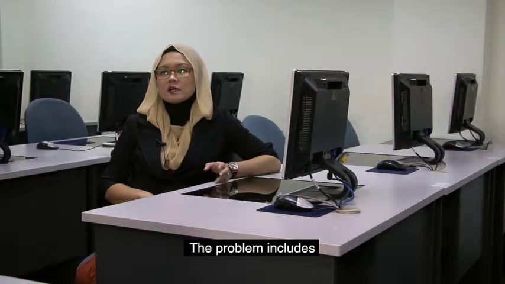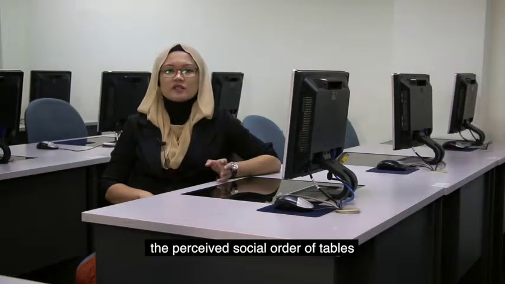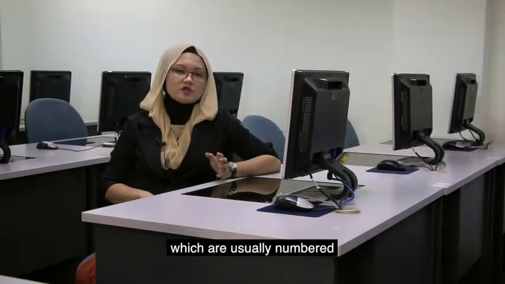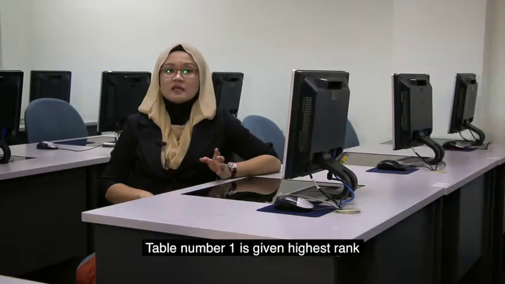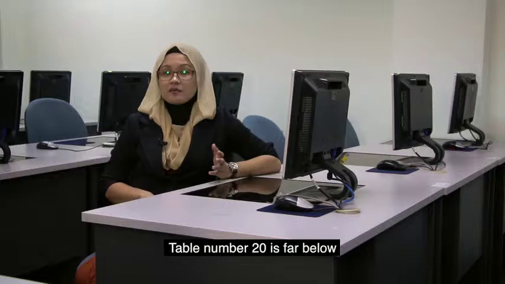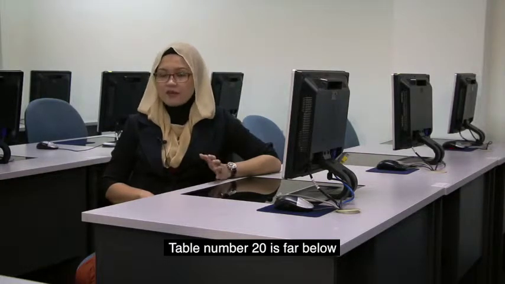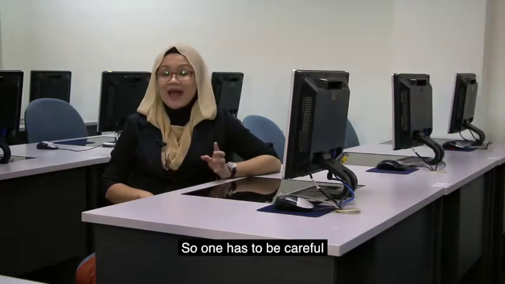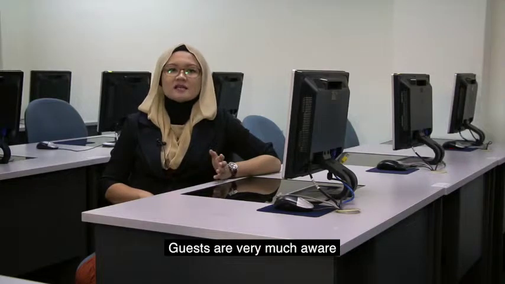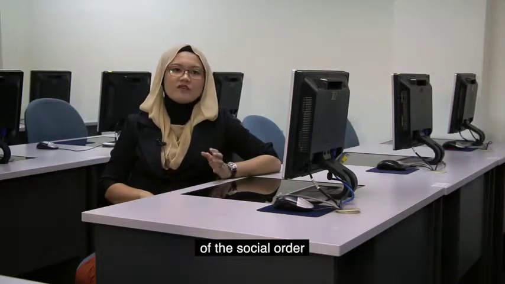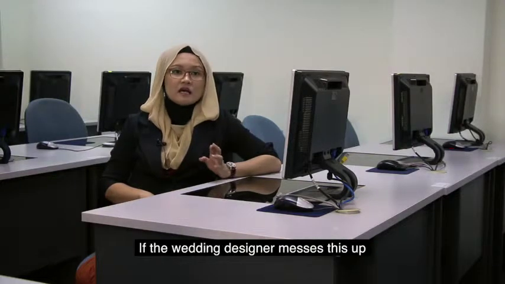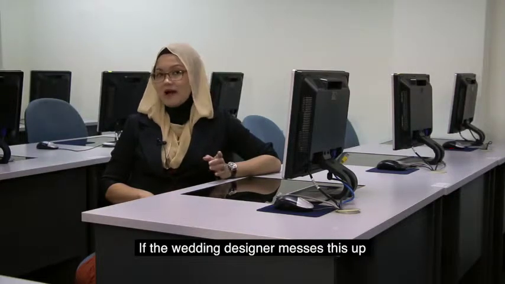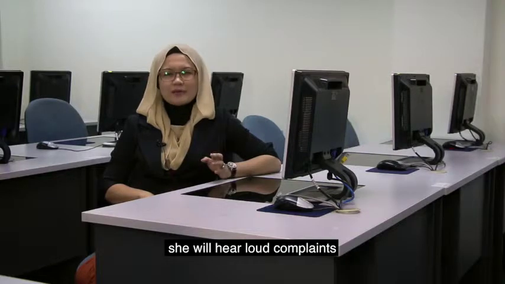The problem includes the perceived social order of tables, which are usually numbered. Table number 1 is given highest rank. Table number 20 is far below. So, one has to be careful. Guests are very much aware of the social order associated with table numbers. If the wedding designer messes this up, she will hear loud complaints.